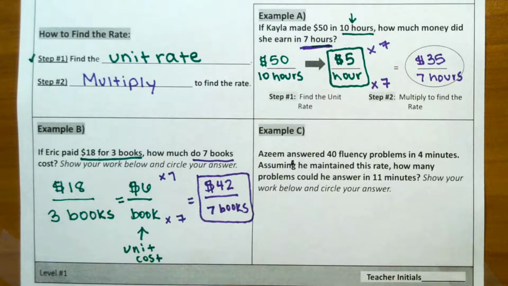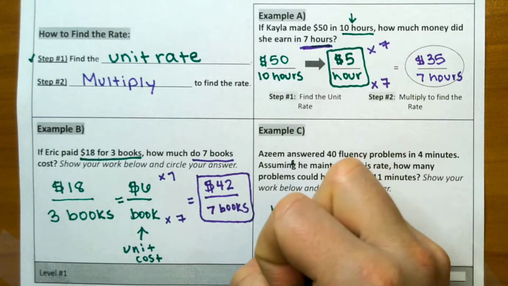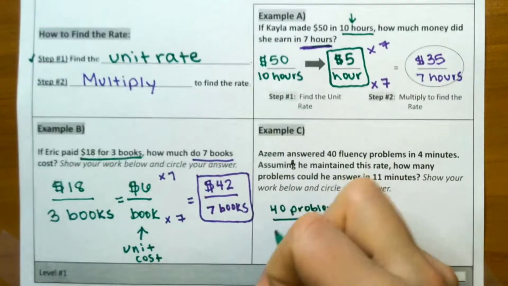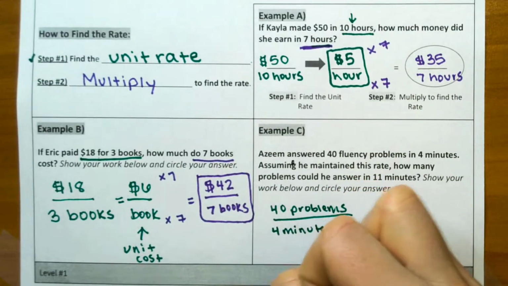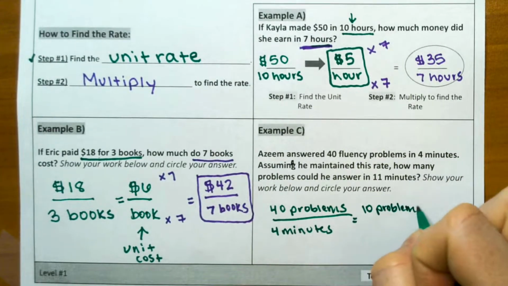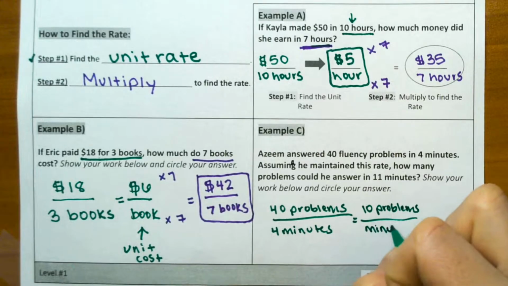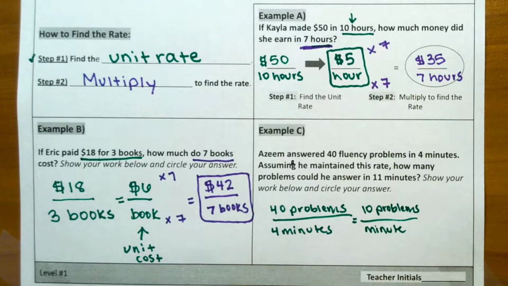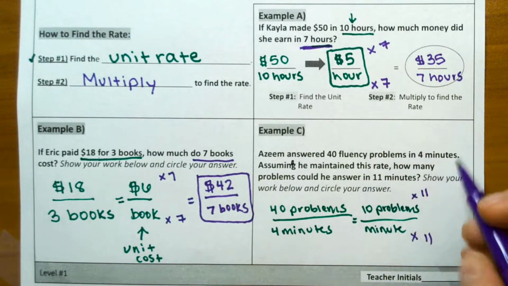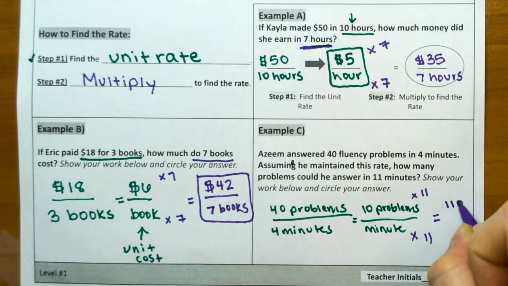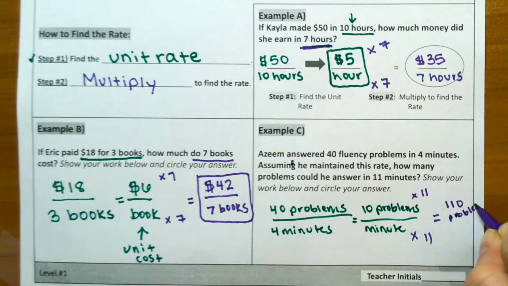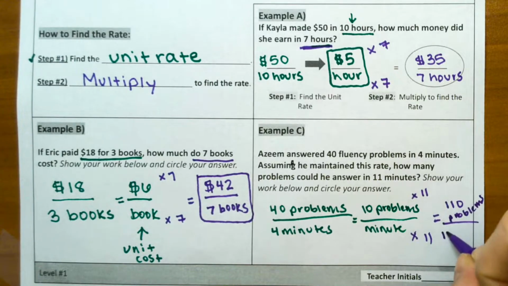All right, for example C, you should have done 40 problems divided by 4 minutes. That gives us a unit rate of 10 problems per minute. Then we'll multiply to find the rate. 10 times 11 is 110 problems. Oops, sorry, that's a little bit messy. In 11 minutes.